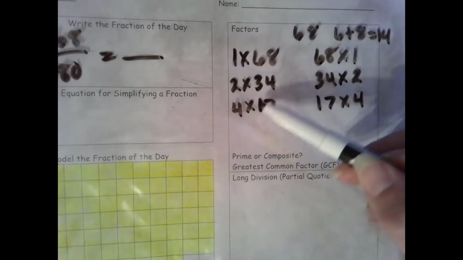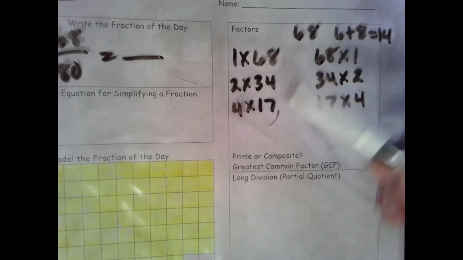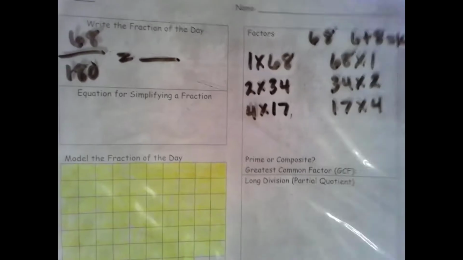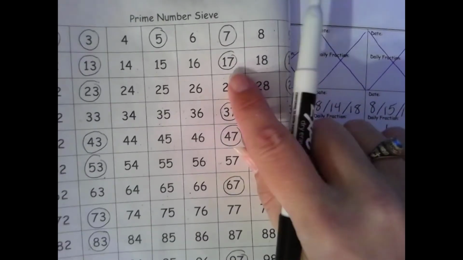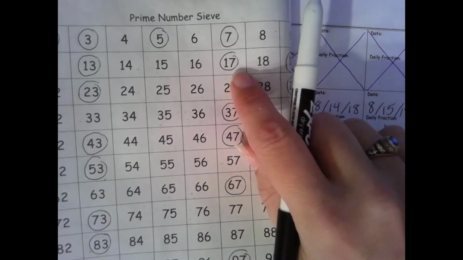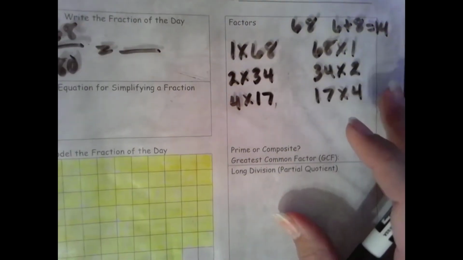I'm thinking that this second factor with 4 may be prime, so let me check. Because if it is, and we've gone in order, then we're done, because it won't break down anymore. 17 is prime, so there's no more factors to find.